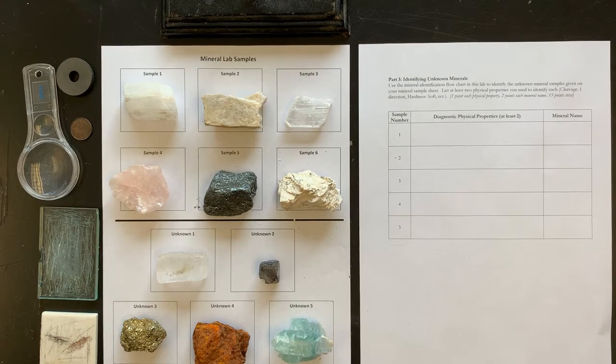So here we go. I'm going to show you each mineral and talk through the physical properties. You're going to identify what you think they are and write them down. And then you're going to use the flow chart to identify the mineral name, just like we did in part 1, only you're on your own for part 2. So here we go.